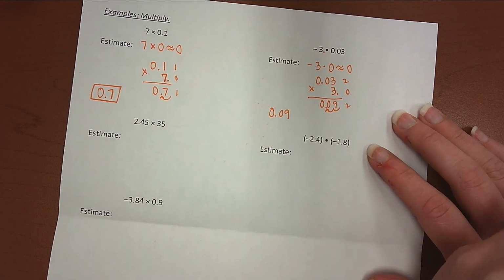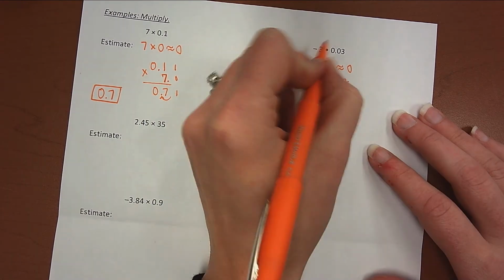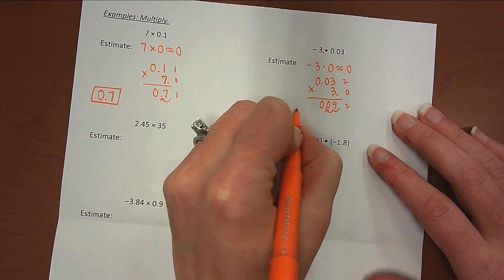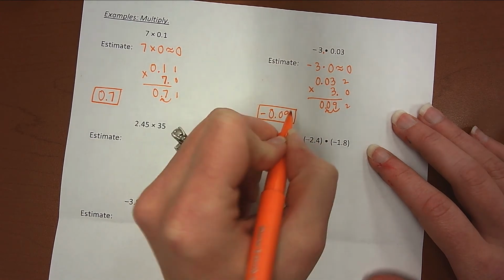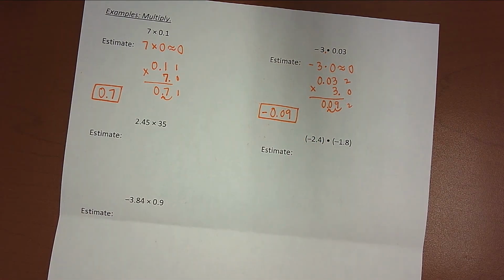When I go back to see if my answer makes sense, remember that a negative times a positive is a negative. And so it's really important that we add that to our answer. -3 times 0 and 3/100 is -9/100. That is very close to 0, so our estimate makes our answer seem reasonable and seem like it makes sense.